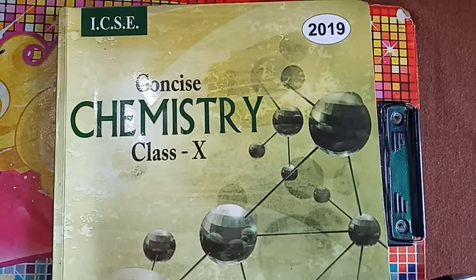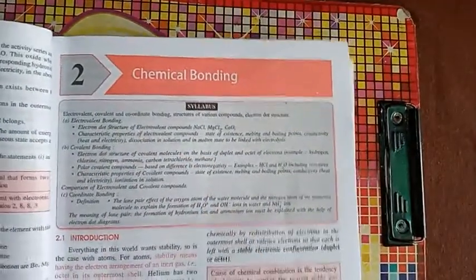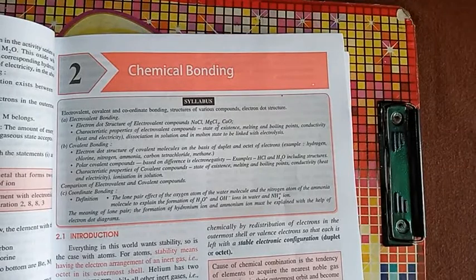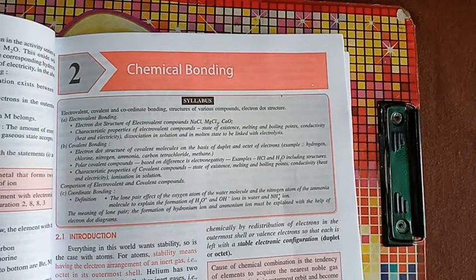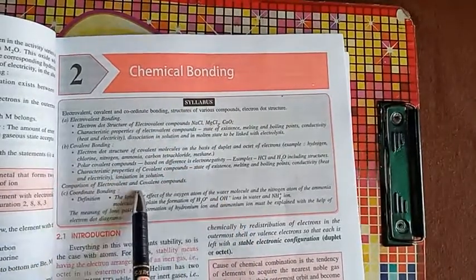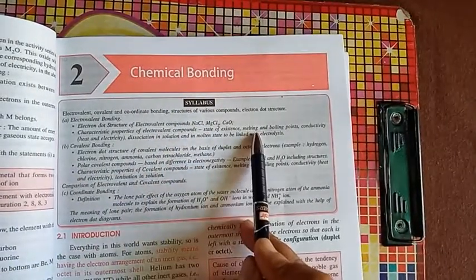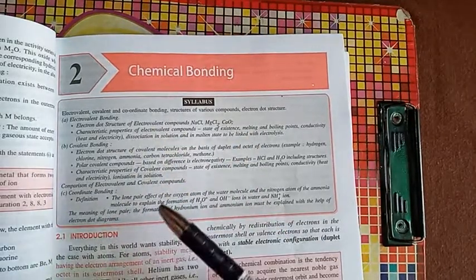Welcome all 10th class students to the new lecture, chapter 2, chemical bonding. In class 9th you have already done the basics of this chapter, so let us begin. Chemical bonding. Look at the syllabus here. Before you begin, just go through the syllabus. It is very important to see the syllabus. So I will not introduce the syllabus. I am going to start with the topic.